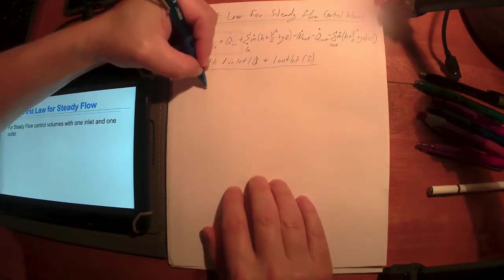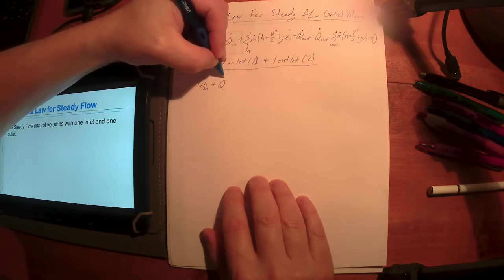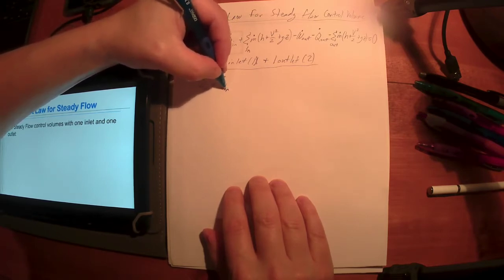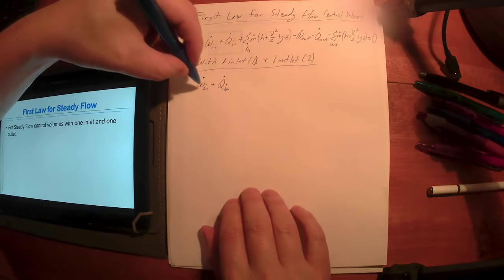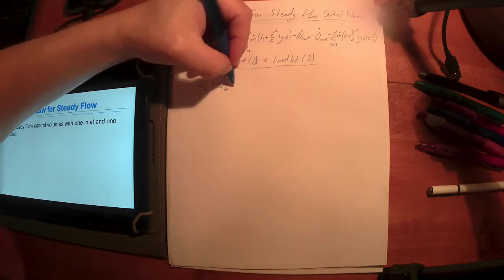So again, add the ins. That's the power input plus the heat rate in. I'm going to group the mass together in one group. So I'm just going to have heat in plus work in.